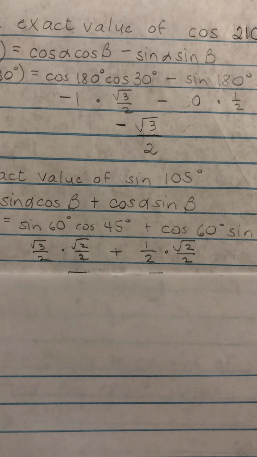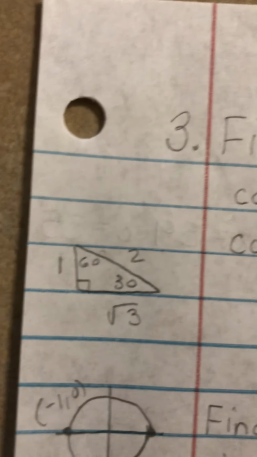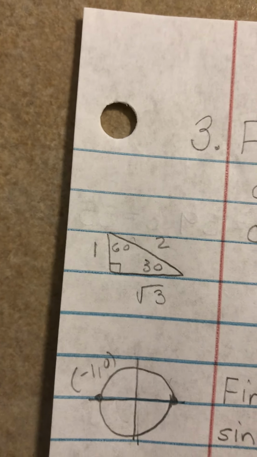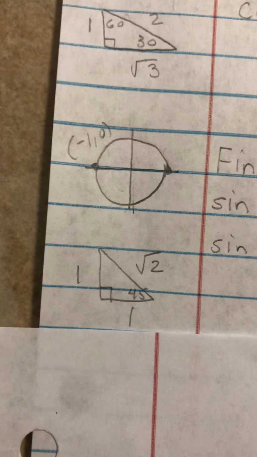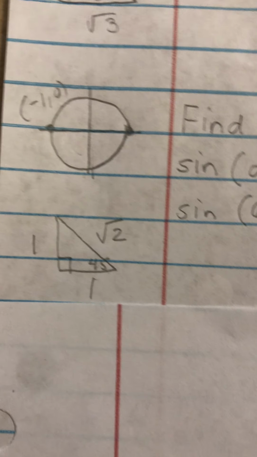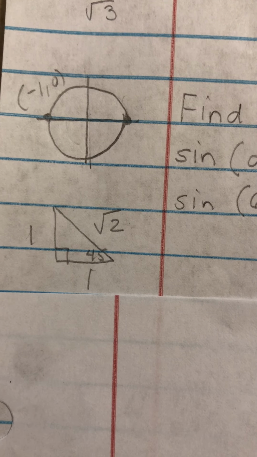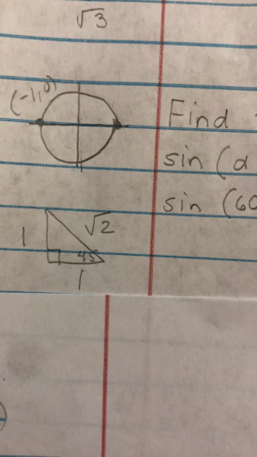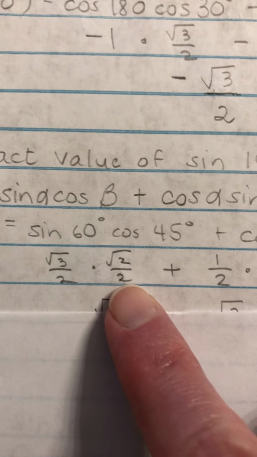Using my special right triangles, the sine of 60 degrees would be the opposite over the hypotenuse, so radical 3 over 2. The cosine of 45 degrees would be 1 over radical 2, but you should always rationalize your denominator. So multiply top and bottom by radical 2 over radical 2, which is how I get radical 2 over 2.